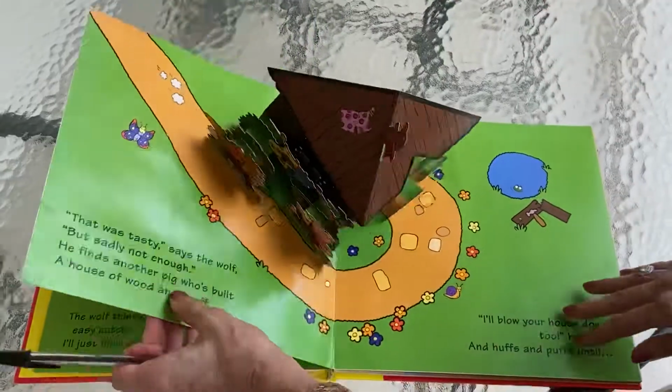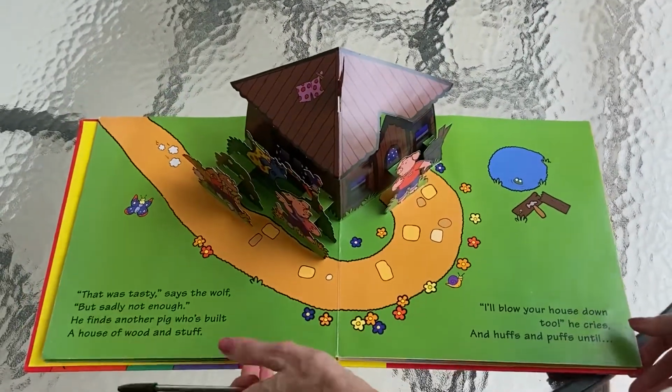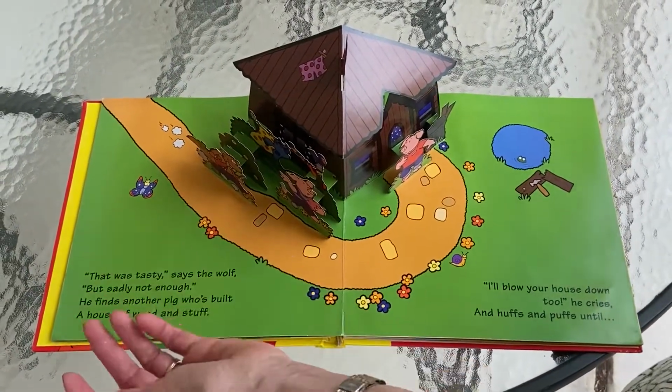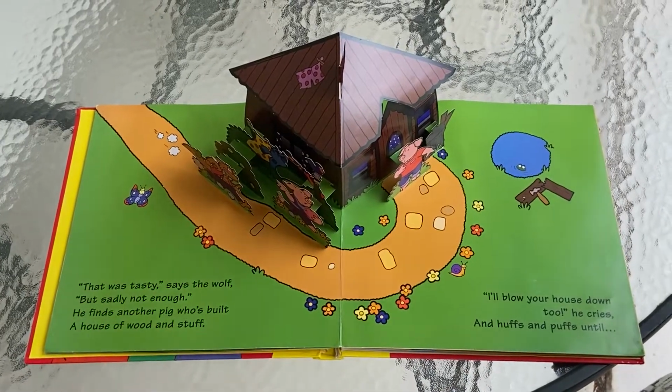And you can pull and boom, it gets blown down. So the wolf huffs and puffs. Particularly in other stories, they say that the wolf huffs and puffs and blows the house down.